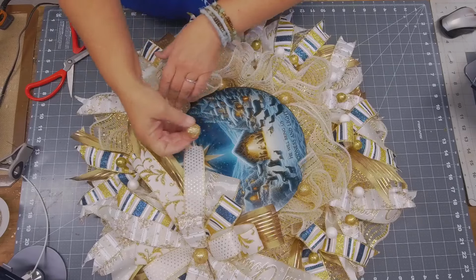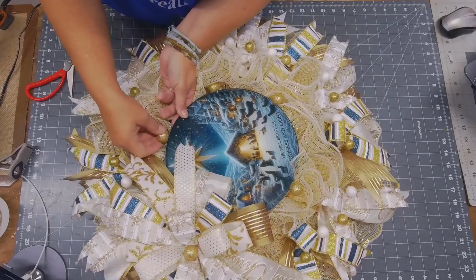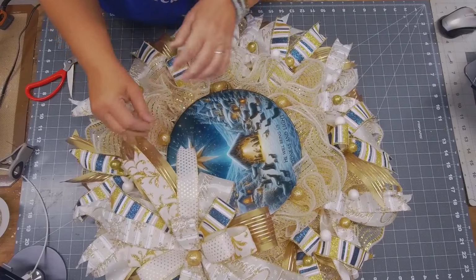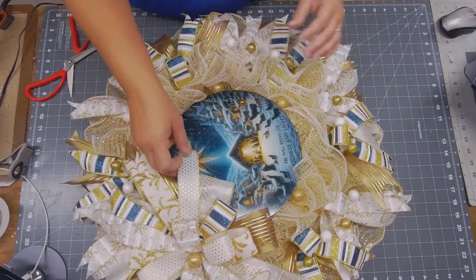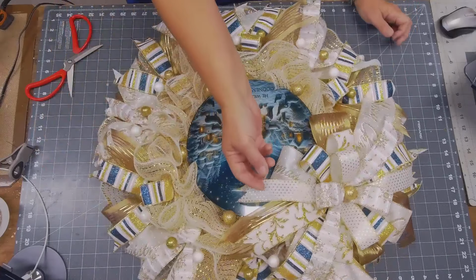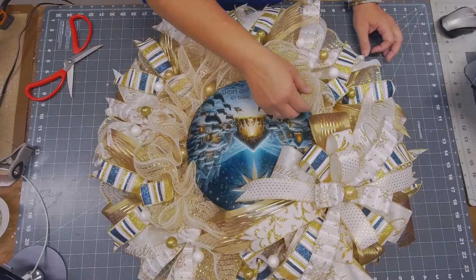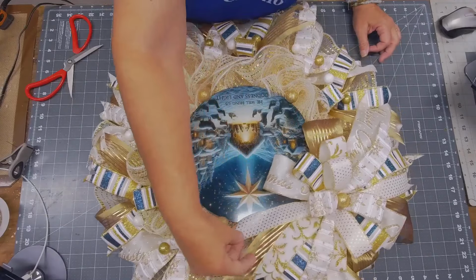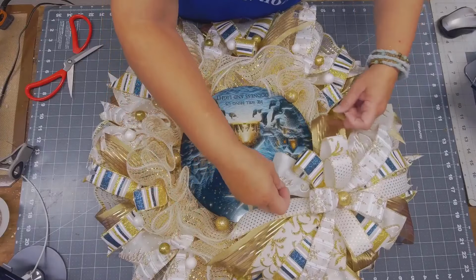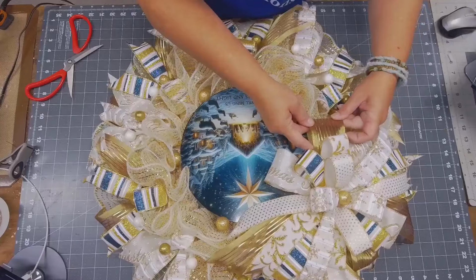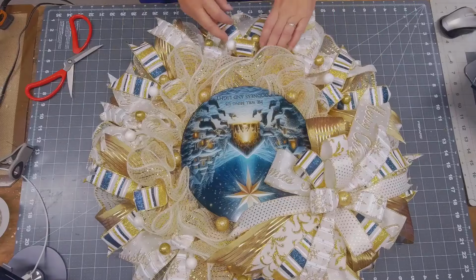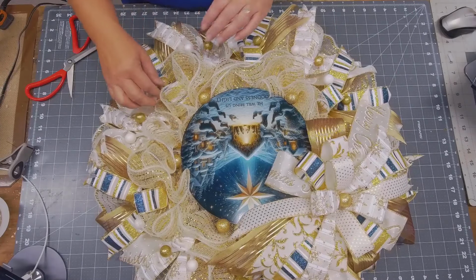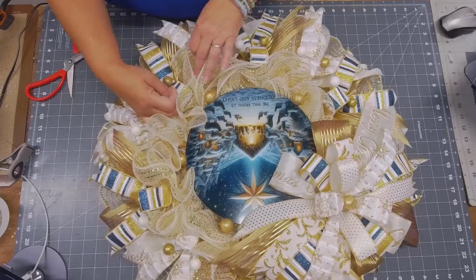Don't have to use a ton of glue, just enough so it slides right on our design, just like that. So we kind of give it a nice little decorative edge so it doesn't feel so disconnected. Again, making sure everything lines up where I want it to go. You guys ready to see this on the door? Let me fluff up all my bows since it's easier to do here.